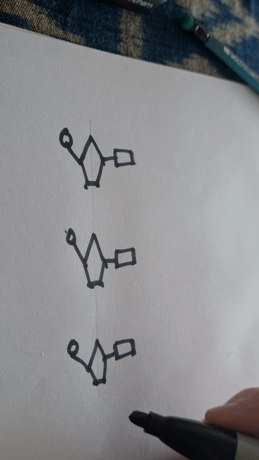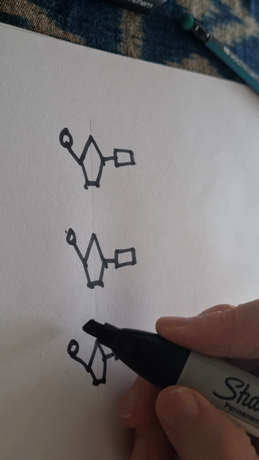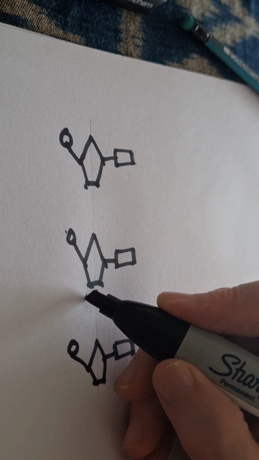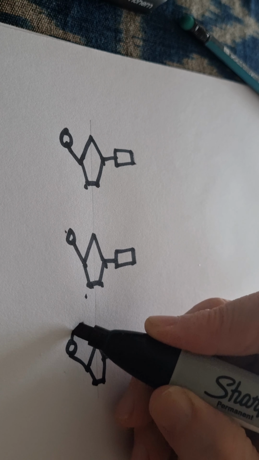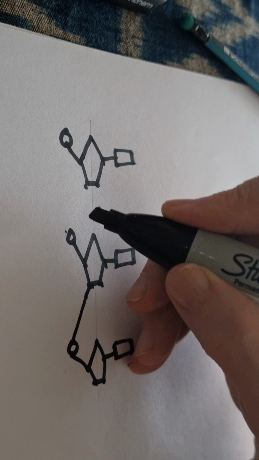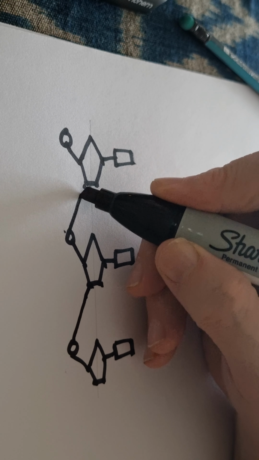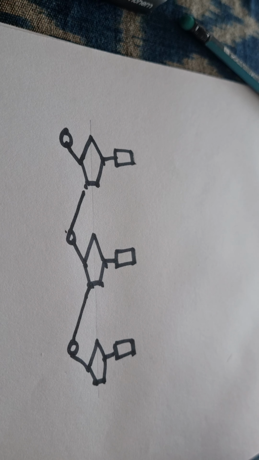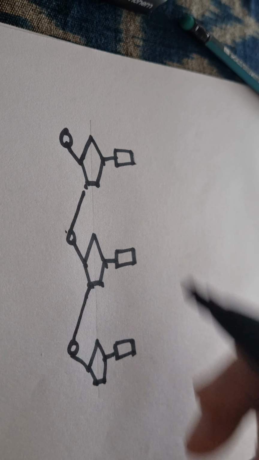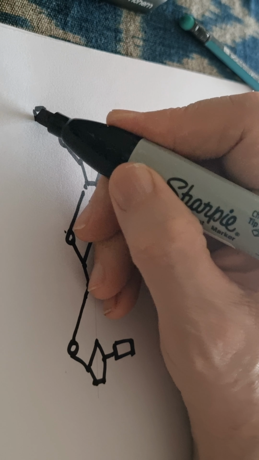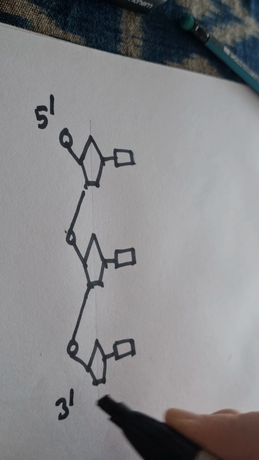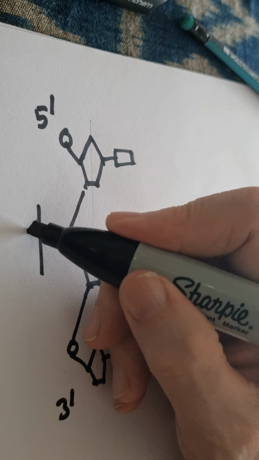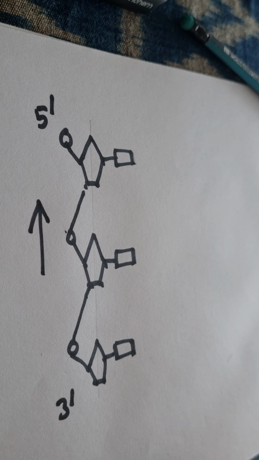Now we can connect the 5' to 3' through the phosphate to create the phosphodiester bond. So we go from here to the 3' and here to the 3'. So we have 2 phosphodiester bonds in our diagram. We will remind ourselves that this is the 5' end, this is the 3' end, and the directionality is indicated with an arrow.